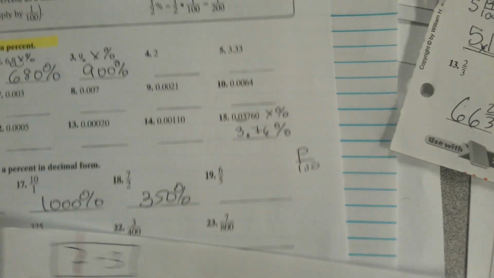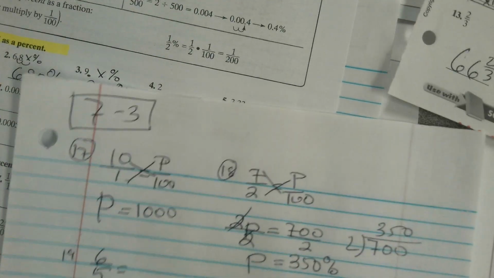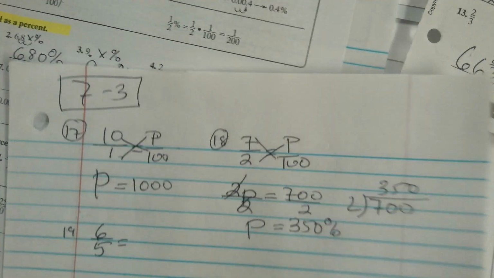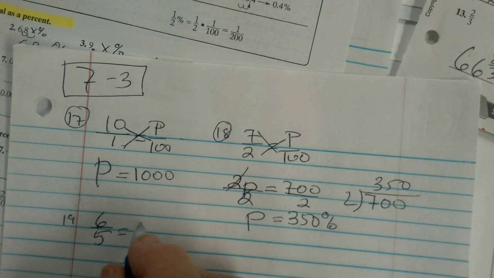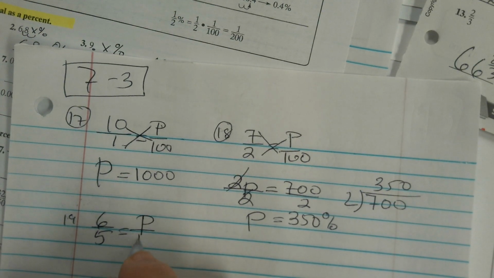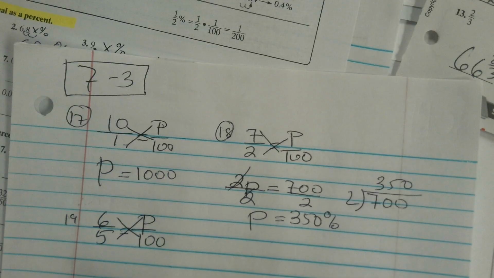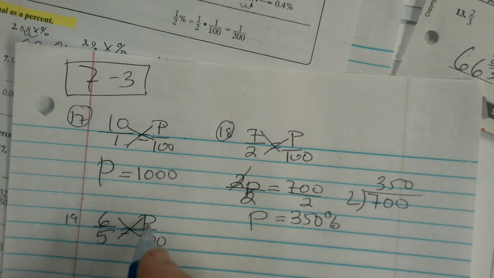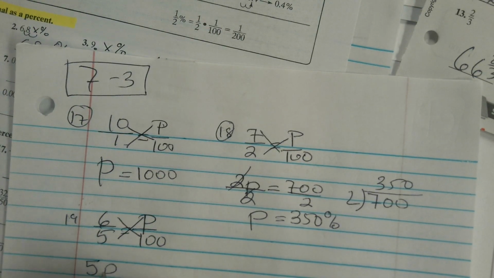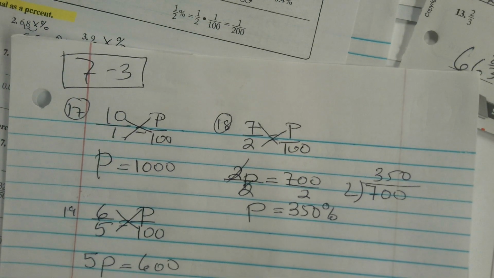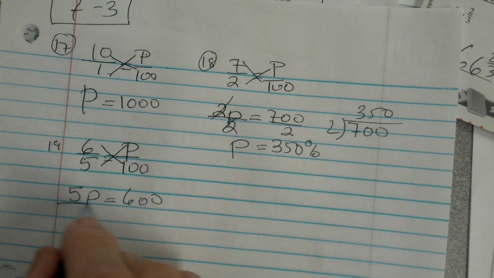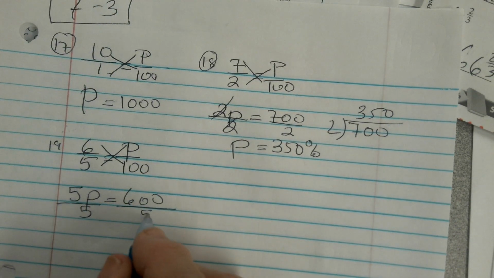But let's go back to this one. So I'm back here to this one, and I need this as a percent. So what am I going to put over here? P over 100. Cross multiply. Oh, I have to look at those notes. I should look at those notes up there. And this is going to be 5p is equal to 600. What do I have to do? Oh, this is going to come out nice and pretty.